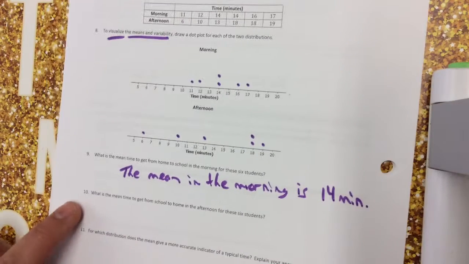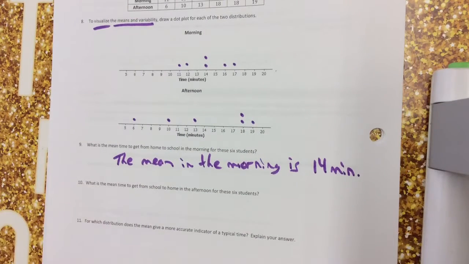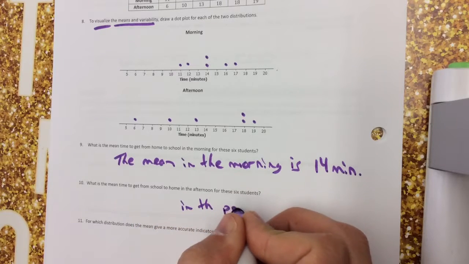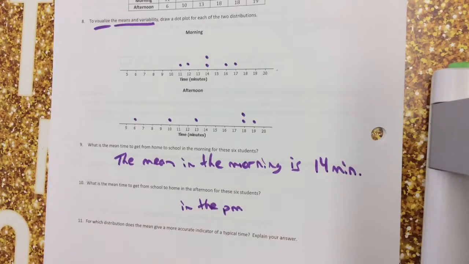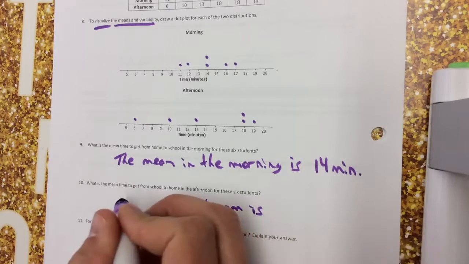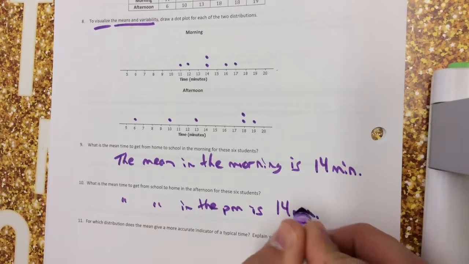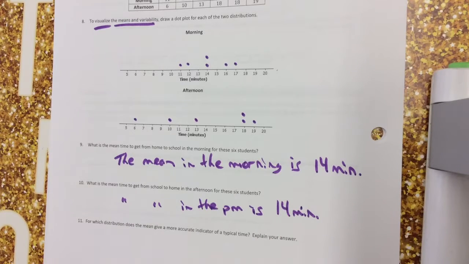Okay, so for 10, what is the mean time to get from school to home in the afternoon for these 6 students? Okay, and this is the afternoon, and the mean time for that in the afternoon, and I'll shorten it with PM for afternoon, is 14 minutes as well. If we add those up and divide by 6, it's the same value.